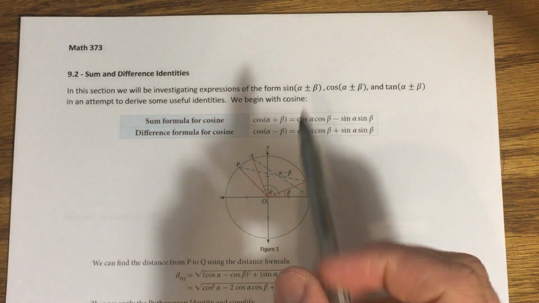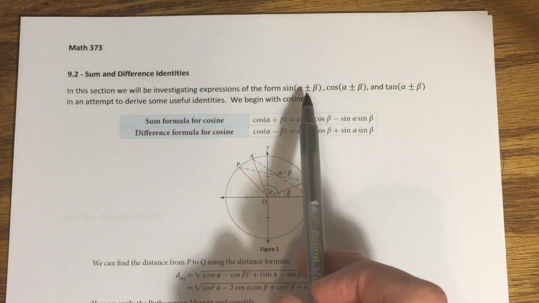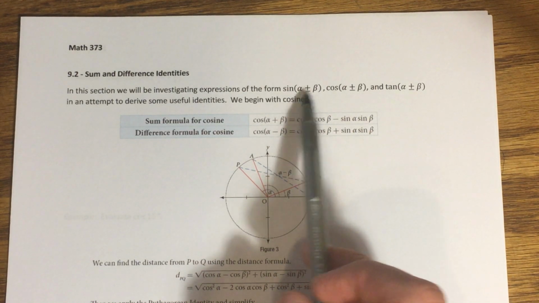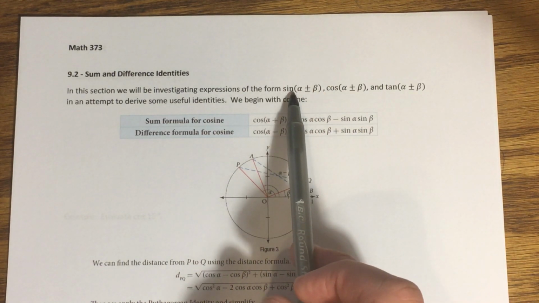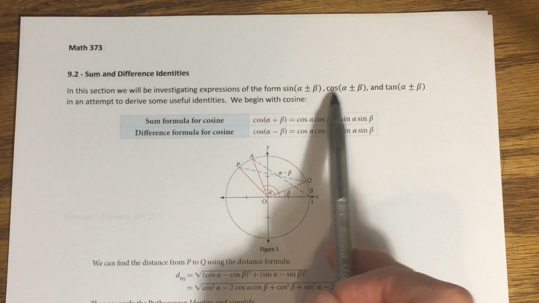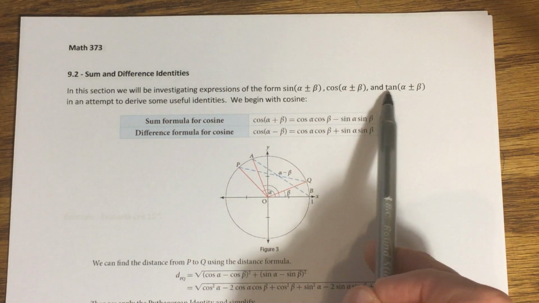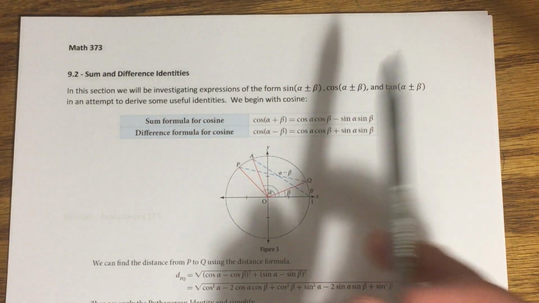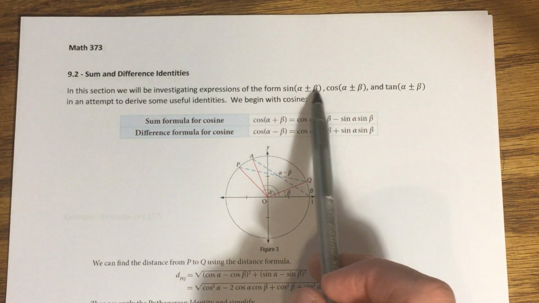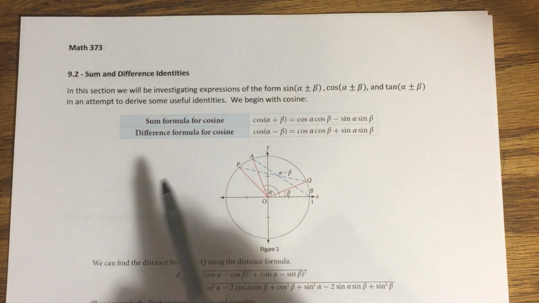So a sum or difference identity is an identity where we're working with an expression of one of these forms here: sine of alpha plus beta, or cosine of alpha plus beta, tangent of alpha plus beta, or swap out the plus for a minus. Basically, we're adding or subtracting two angles before taking a sine, cosine, or tangent of them.